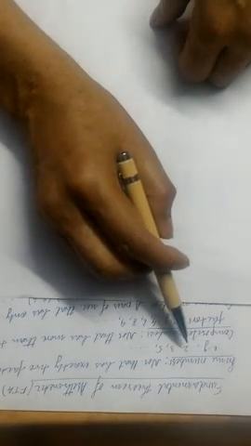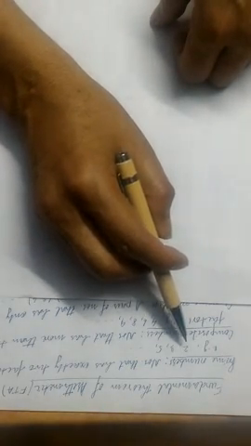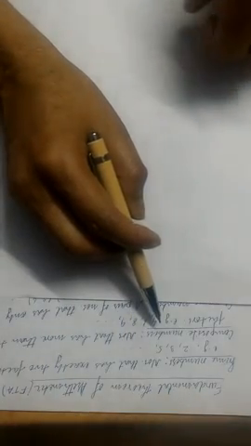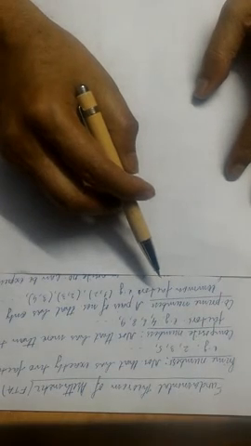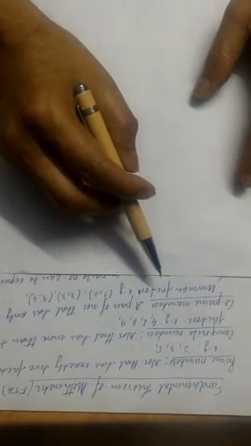The prime numbers, we already have studied about it. The numbers that have exactly two factors, 1 and the number itself. Composite numbers, the numbers that have more than two factors, like 4, 6, 8, 9.